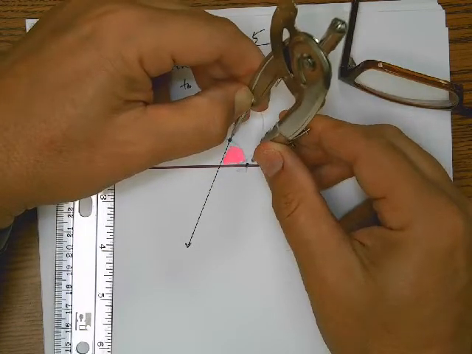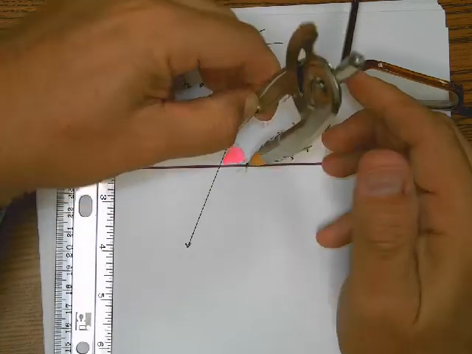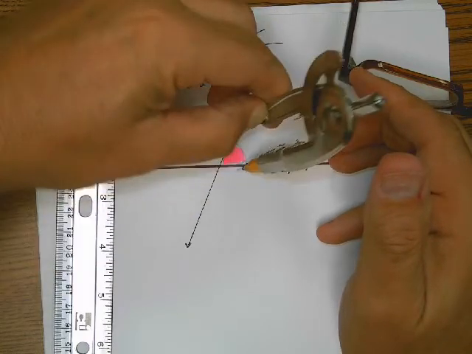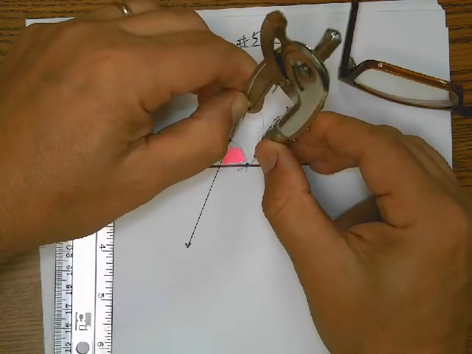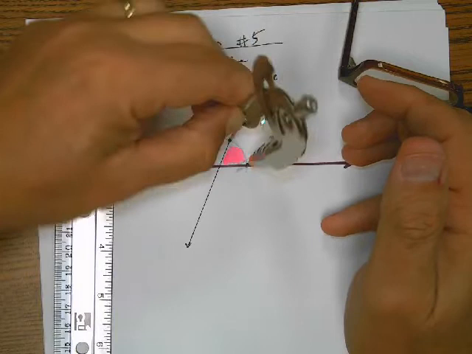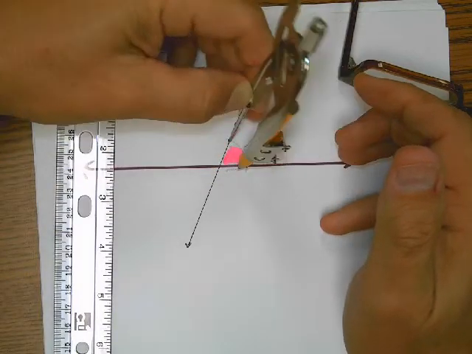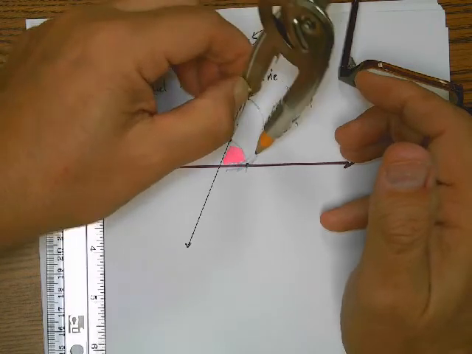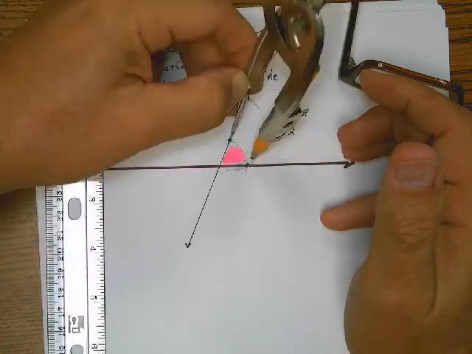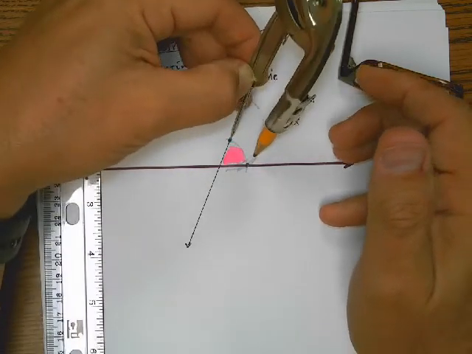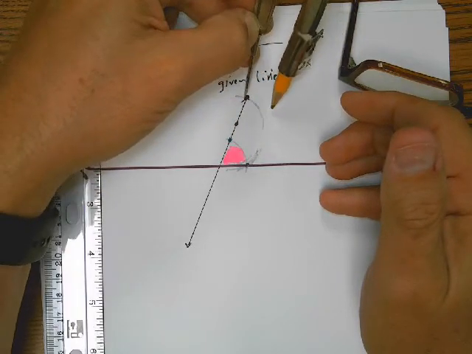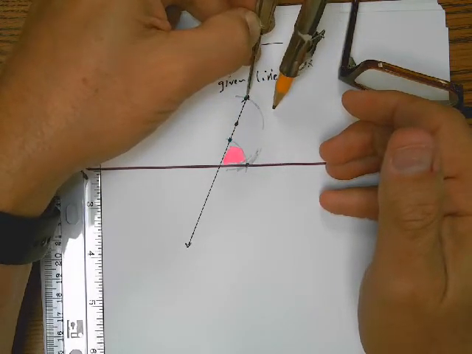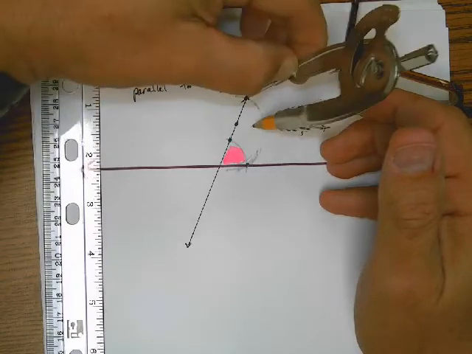That's still a little long. There we go. I want to be precise. That's pretty good. Once I have the width, then I go up here to the point of intersection and I do another arc.